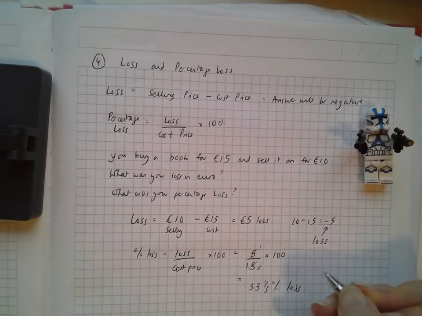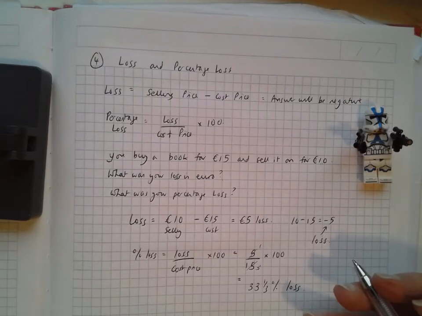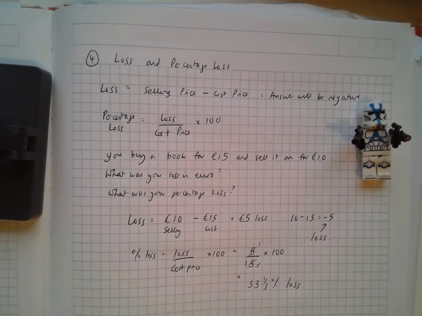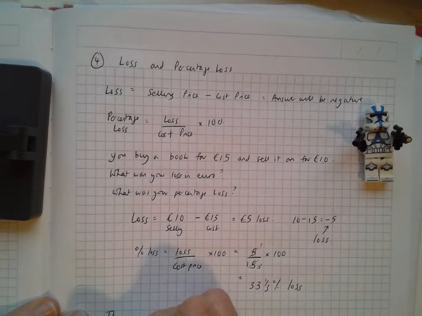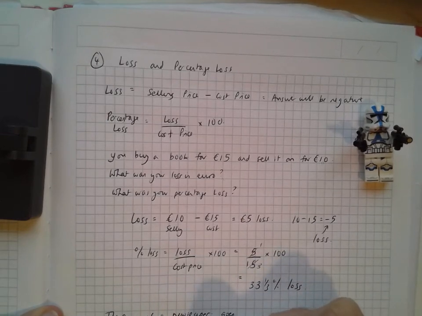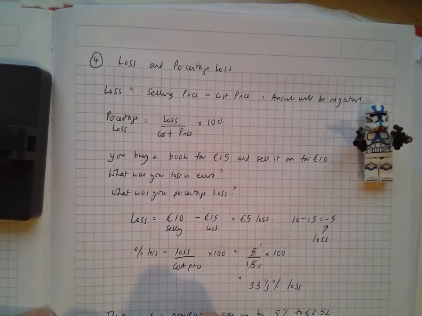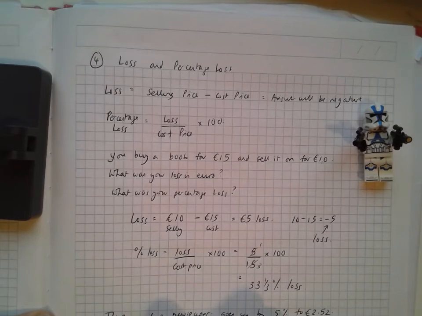Okay, we'll just find one more example. So here's one more example. It says the price of a newspaper goes up by 5% to €2.52. What was the original price of the newspaper? So just one more of these slightly harder questions. The original price of the newspaper.